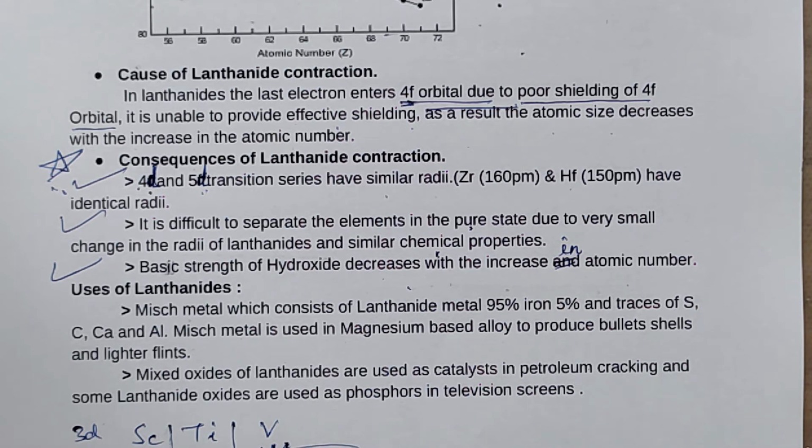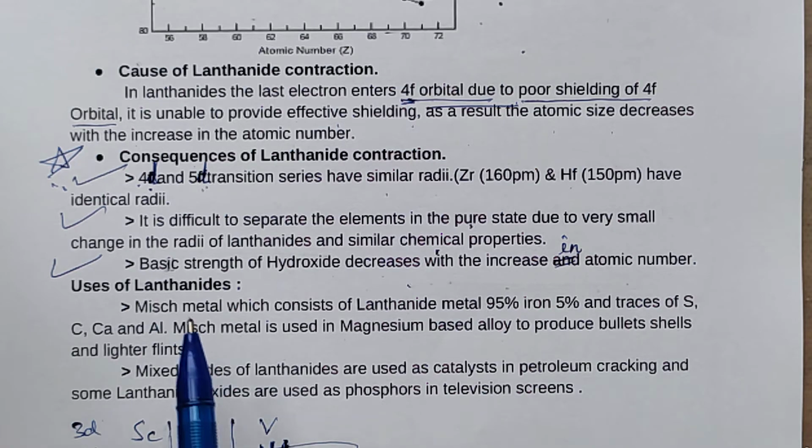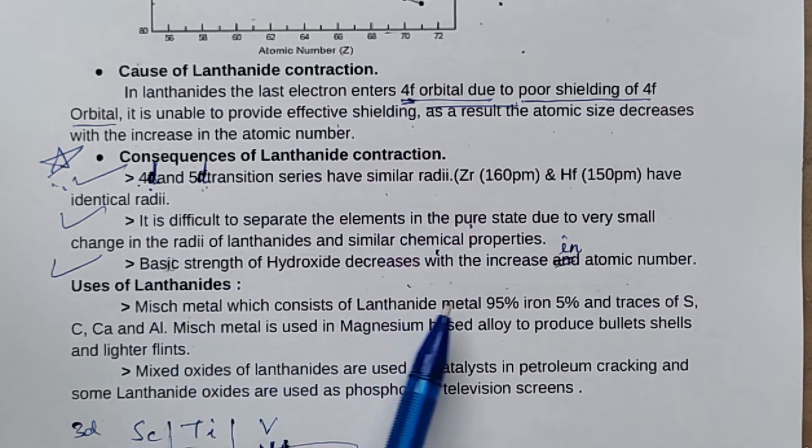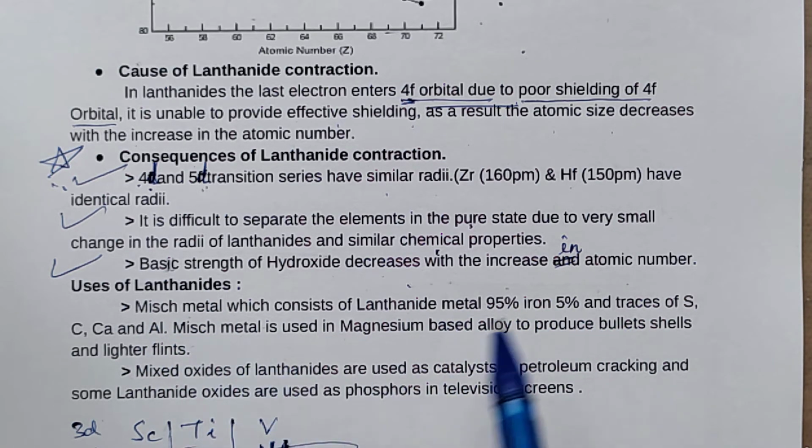And these are some important uses of lanthanides given. Misch metal, this is the composition which is mainly used for making bullet shells and lighter flints, and mixed oxides of lanthanides are used as catalysts. Okay, so these uses you can just go through. So I hope this lanthanoids topic is clear.